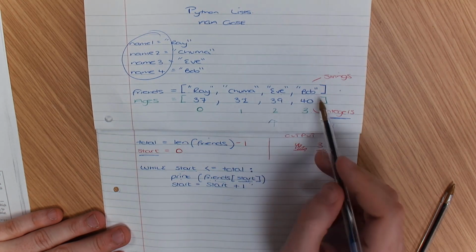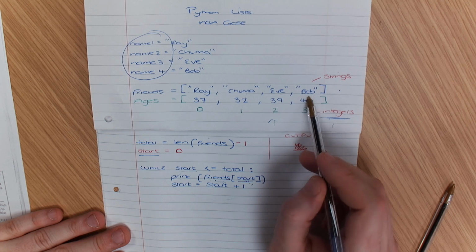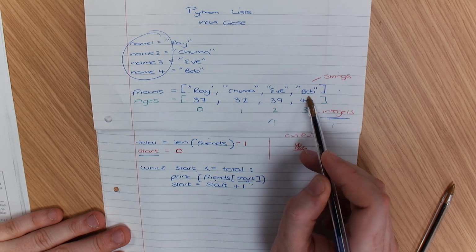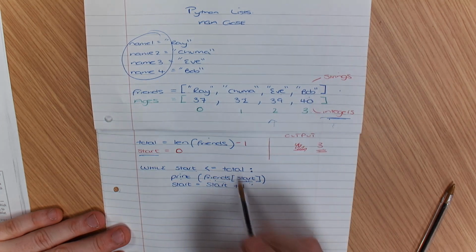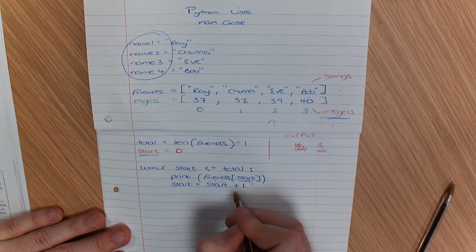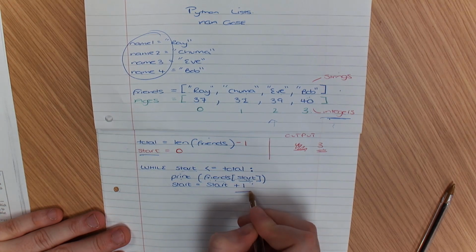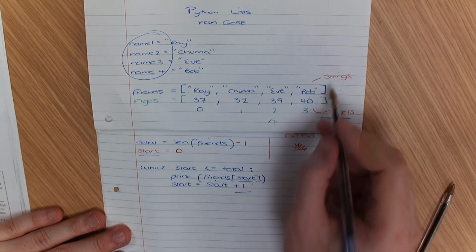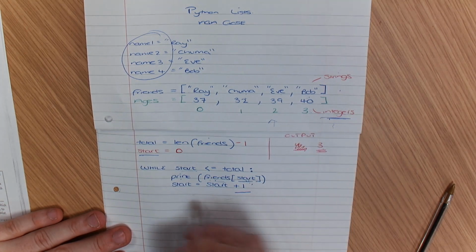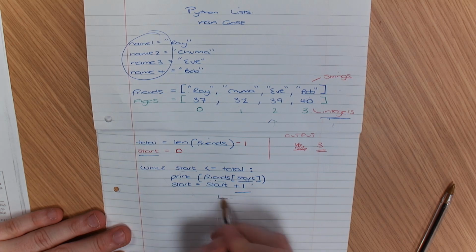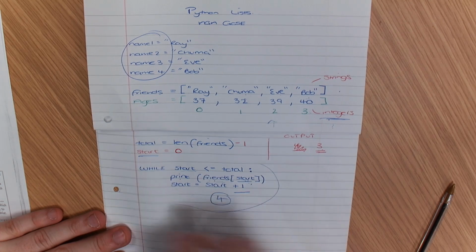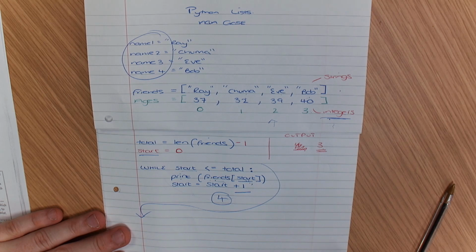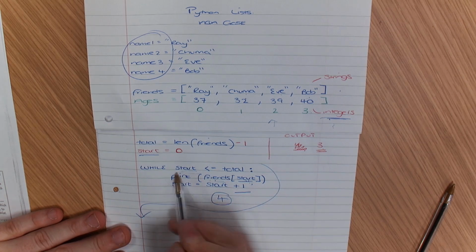But the next time around, it's going to be Bob. But what's going to happen? It's going to be number 4. When that gets to number 4, after Bob, start will become 4, which means it jumps out of that loop and doesn't happen anymore. So what I'm saying is, with while loops, you need to allocate numbers to your conditions.